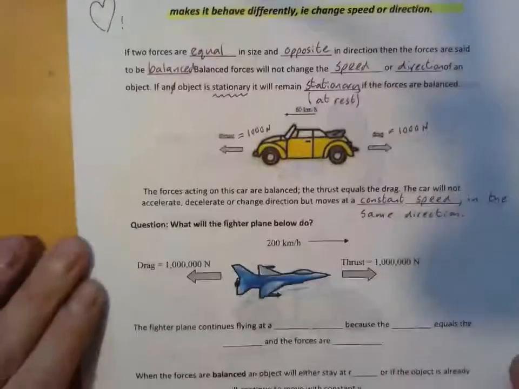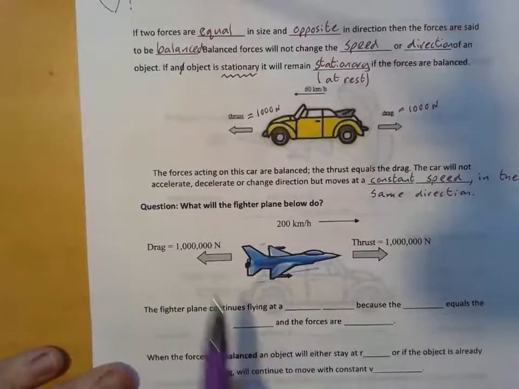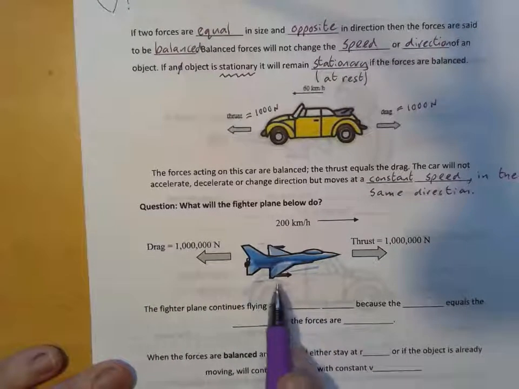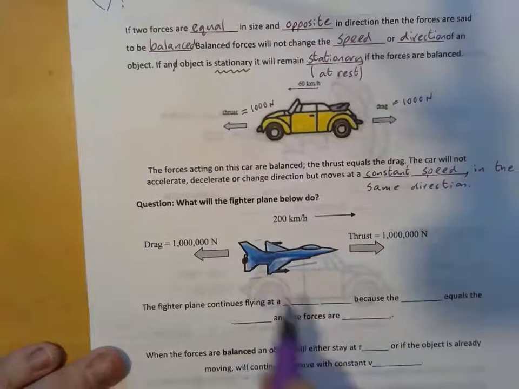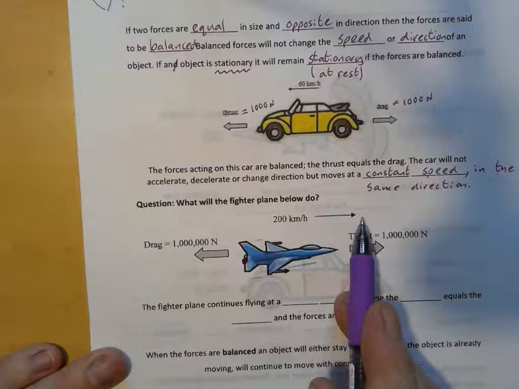Okay, we've just gone over 30 minutes, but we'll finish off the last example. A fighter plane. So here's a fighter plane. It's moving at 200 kilometers per hour in level flight.